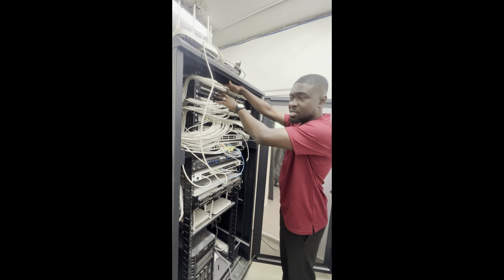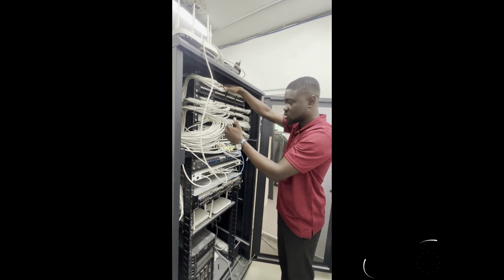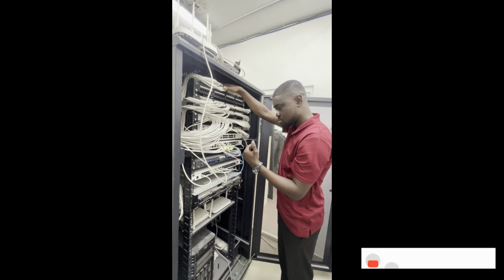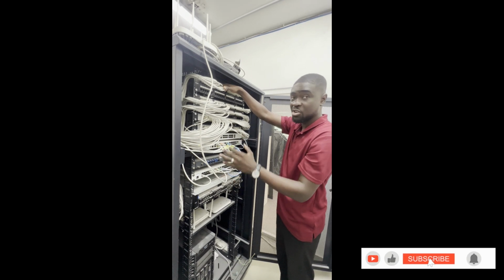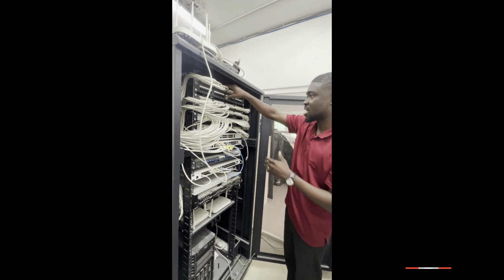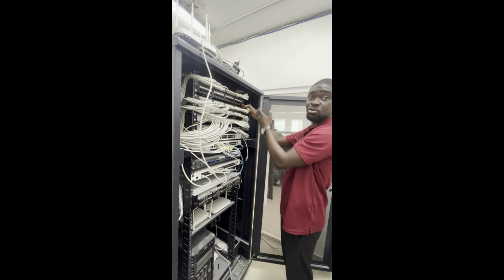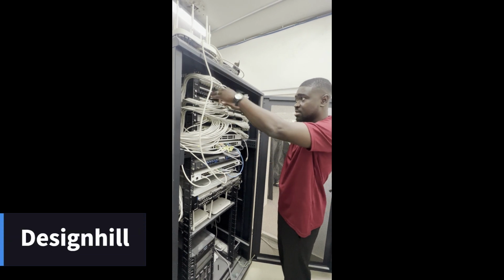Then the ports you have here are connected to the switches or your router or whatever you have, depending on how your network design or architecture is. In this case, we have the patch panel here, and it has 48 ports, just as you can see labeled there.